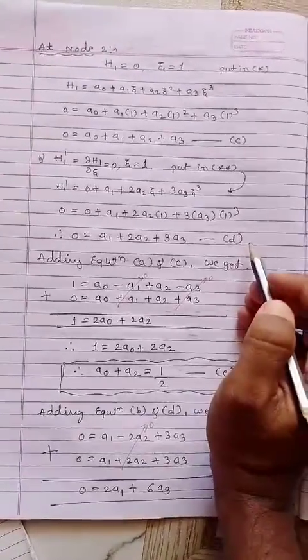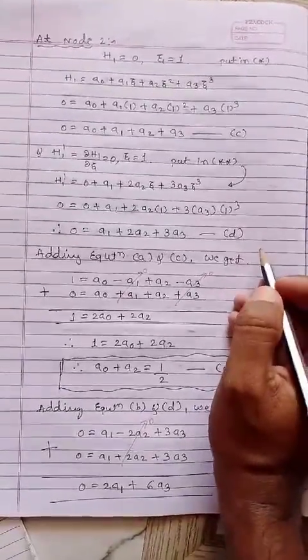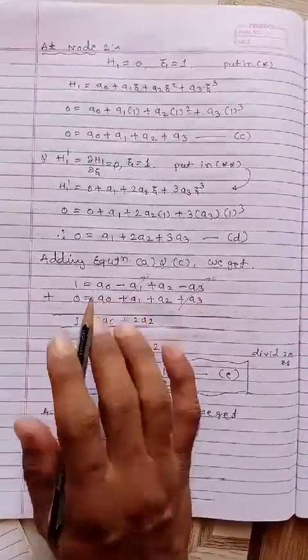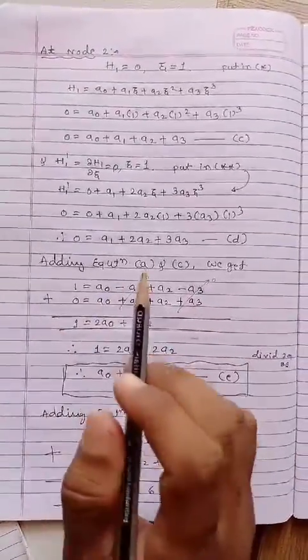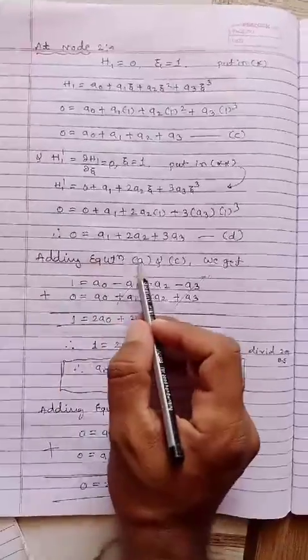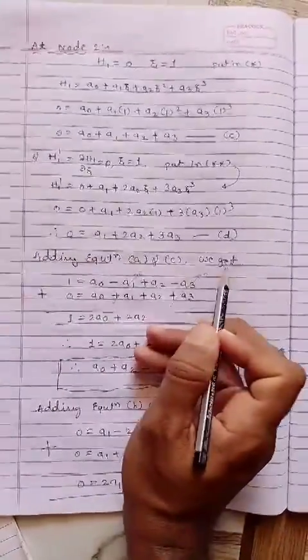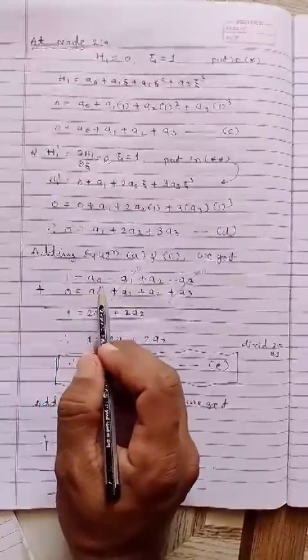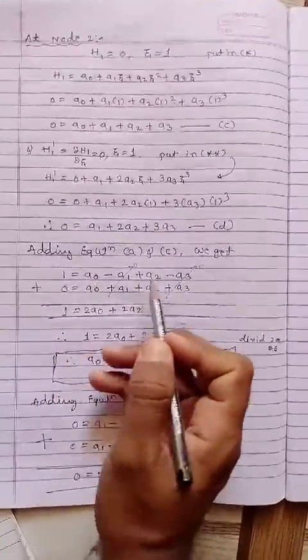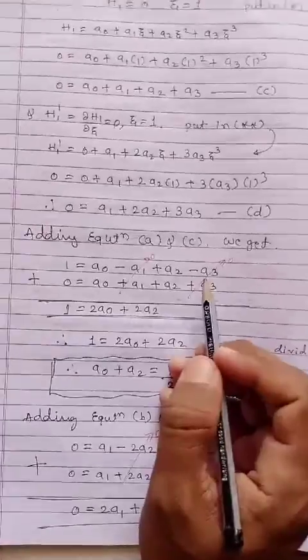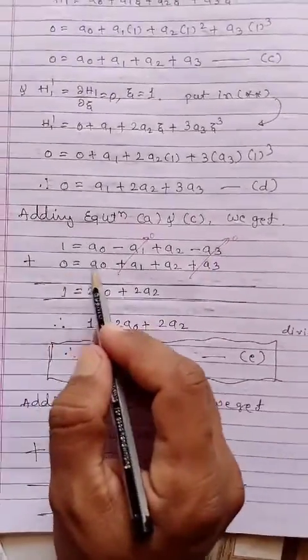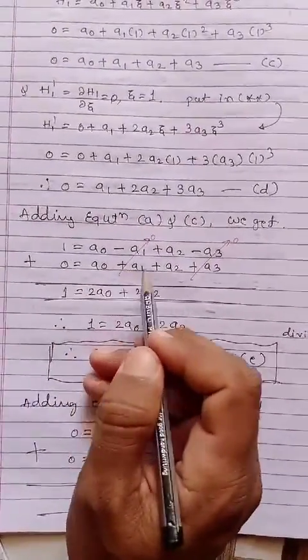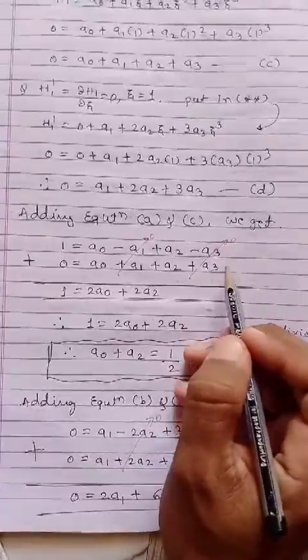So actually we got 4 equations: A, B, C and D. Now add equations A and C. Equation A is given as 1 equals a0 minus a1 plus a2 minus a3, and 0 equals a0 plus a1 plus a2 plus a3.